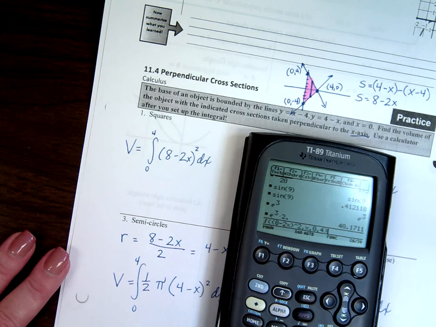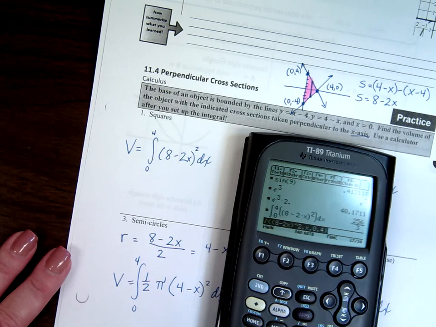Yeah. All right, so you put the function in: x squared, comma x, comma 0, comma 4, and it says 256 over 3. Dude, can't you give me the decimal? Mine says that too.